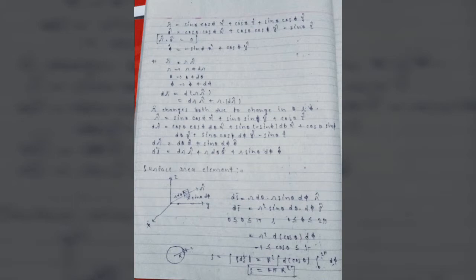If I am going from one point to the other, I am changing r to r plus dr, theta to theta plus d theta, and phi to phi plus d phi. So dr is going to be nothing but d of r times r unit vector, and as I said earlier, these are not fixed, so this is going to be dr in unit vector r direction plus r times change in the r unit vector.